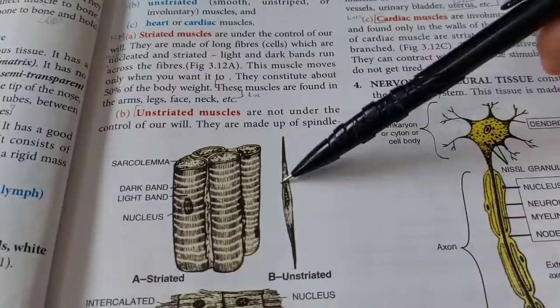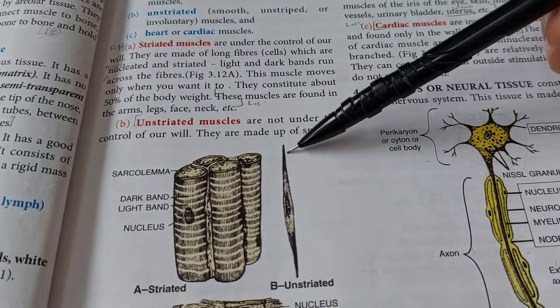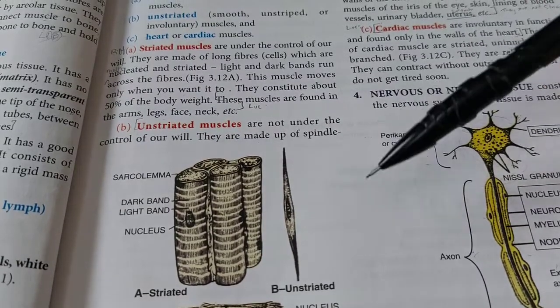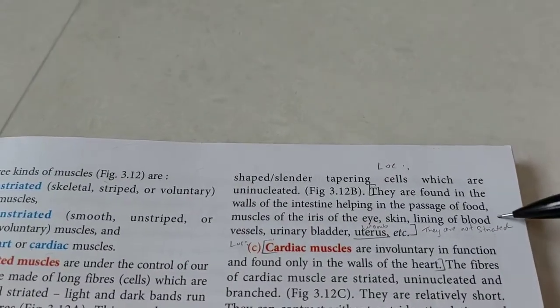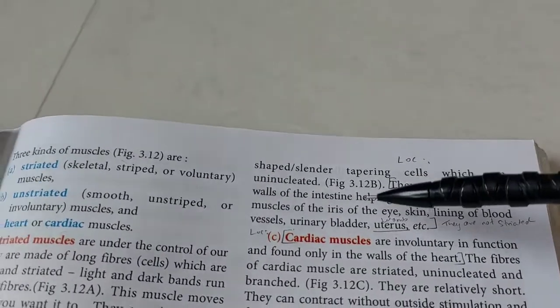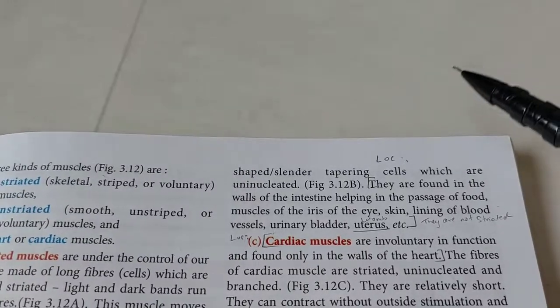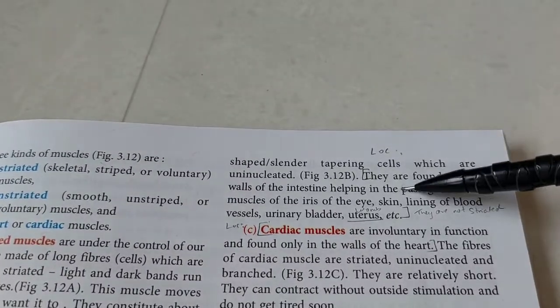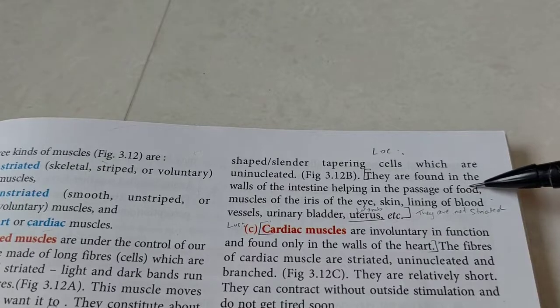Unstriated muscles like this one, the cells are spindle shaped and they have a single nucleus. They cannot be controlled by our will. And location, they are found in the walls of intestine so that they can do peristalsis, which we'll study in digestive system chapter, which is not in our control. That's how food keeps on moving forward.